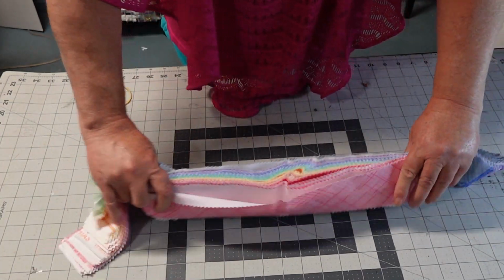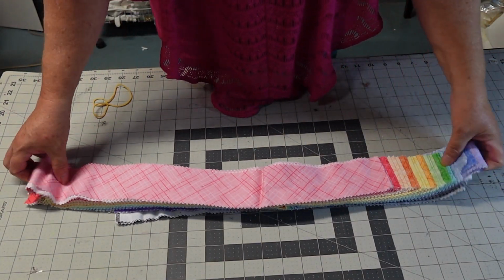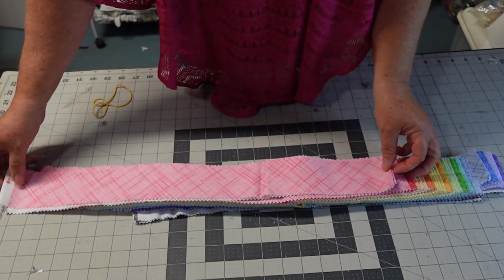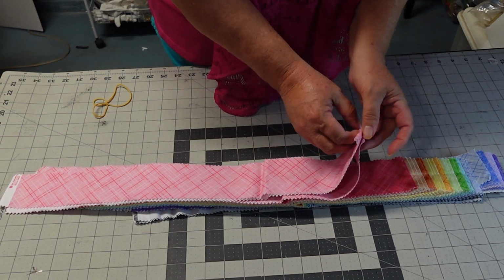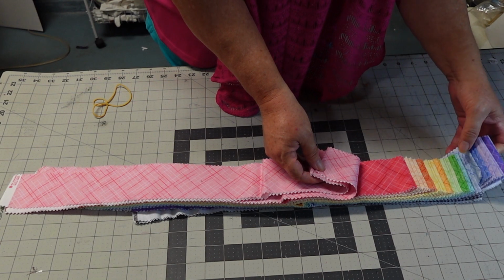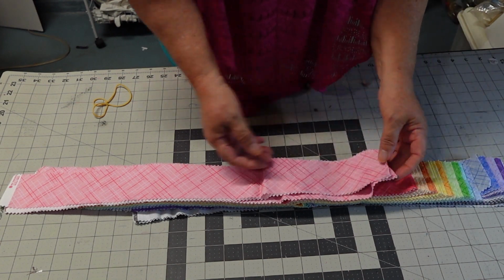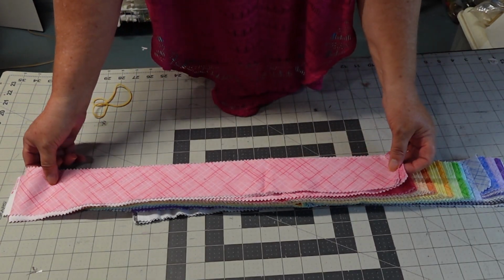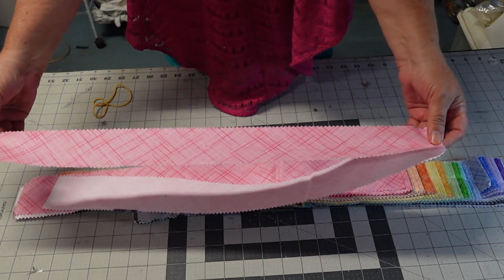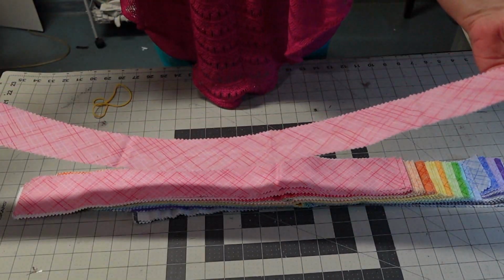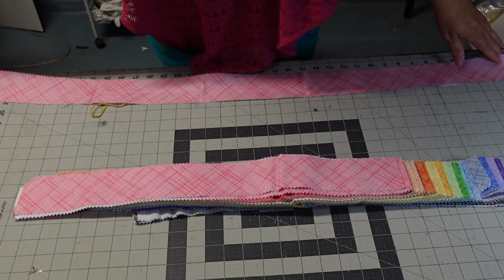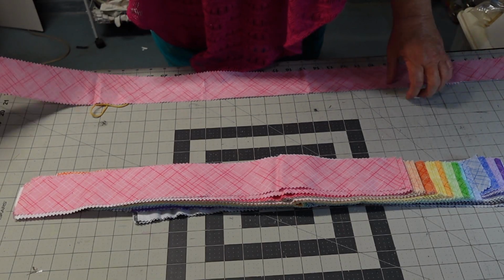And once they're unrolled, this particular roll looks like it gives you sometimes 2, sometimes 3 of each color. It can vary, but the strips are actually folded in half, and they are a little over a yard long.